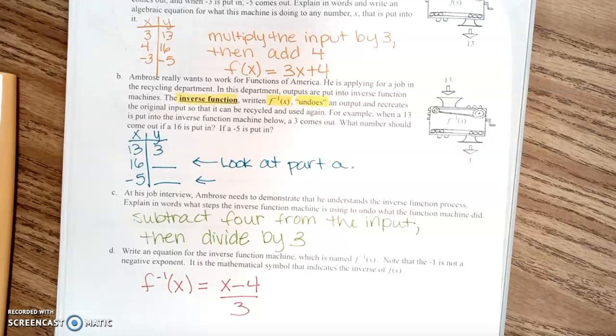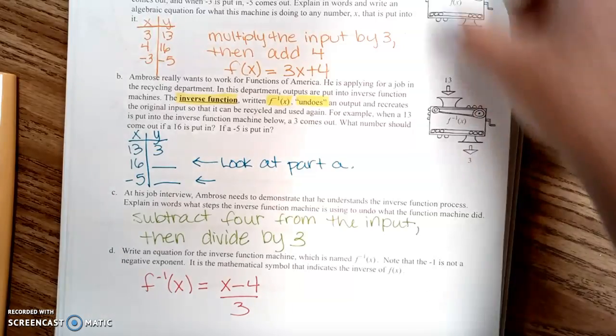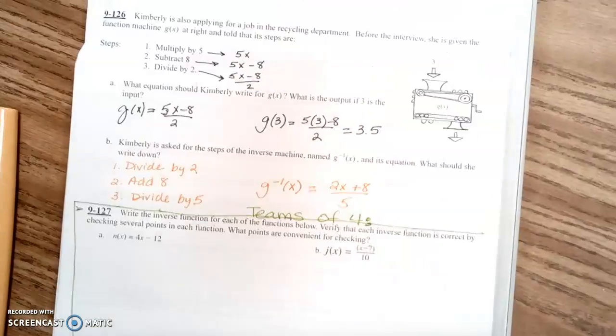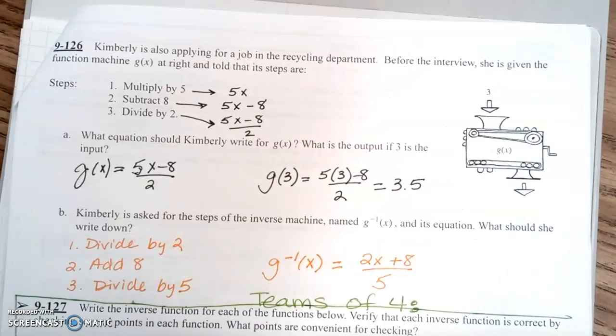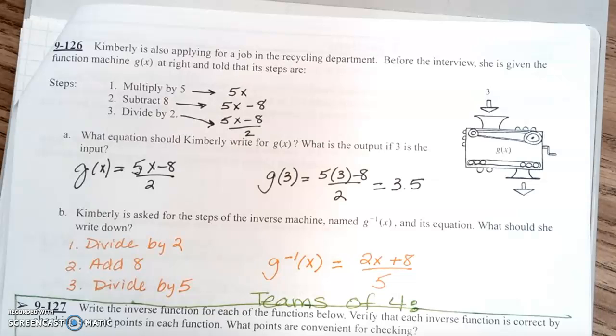Okay? So you should be able to do it in words like I did in part C, and then write it mathematically like it shows up in part D. Any questions on page 24? All right, flip over to the top of page 25. Top of page 25 is question 126.